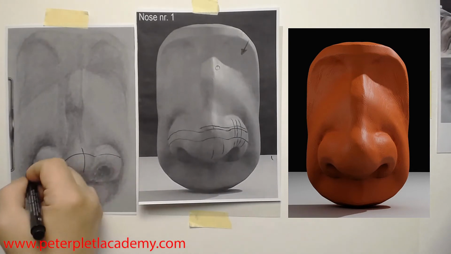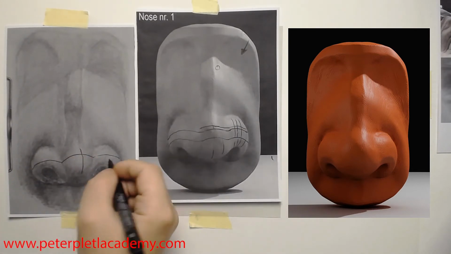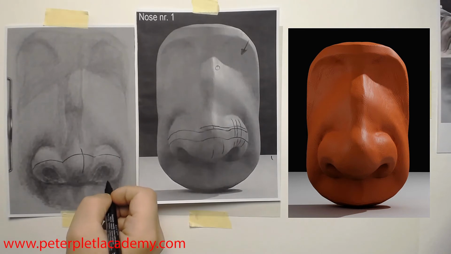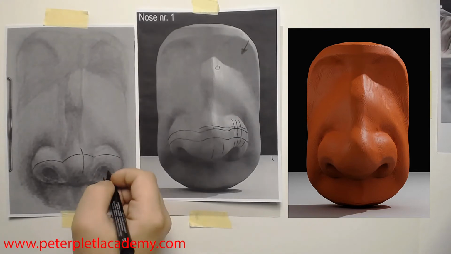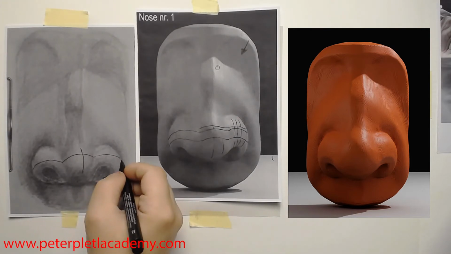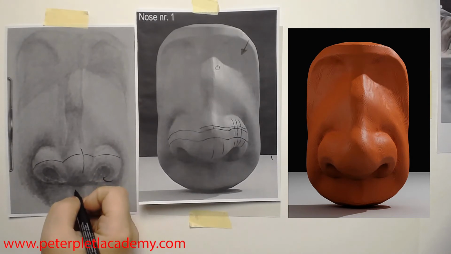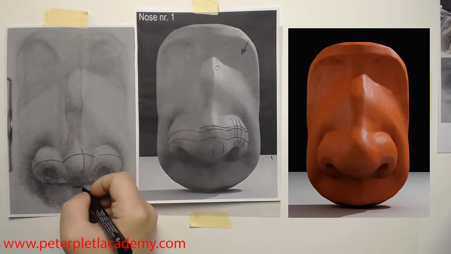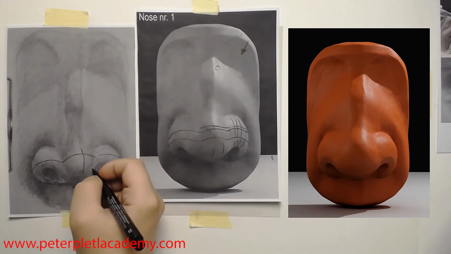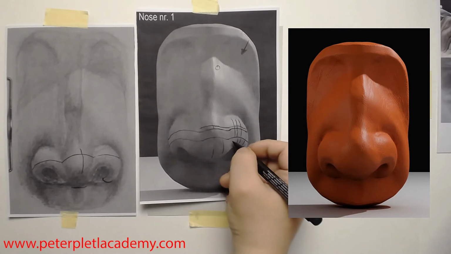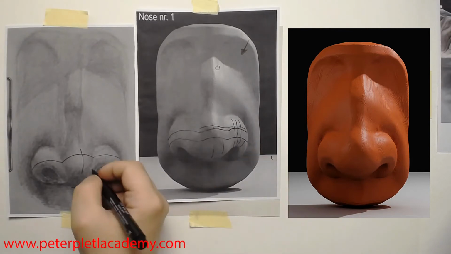But this shape isn't. Another thing, this will come until here, right? And also the bottom part is a little bit more rounder. As you can see here, it's more rounder, right?